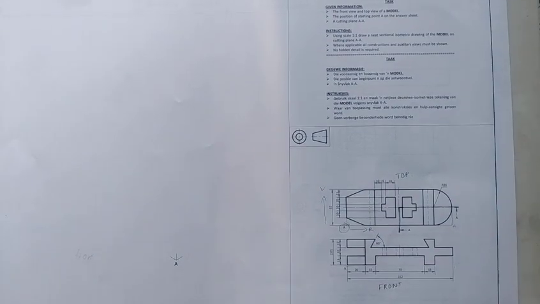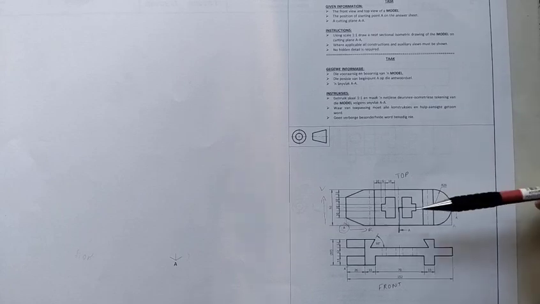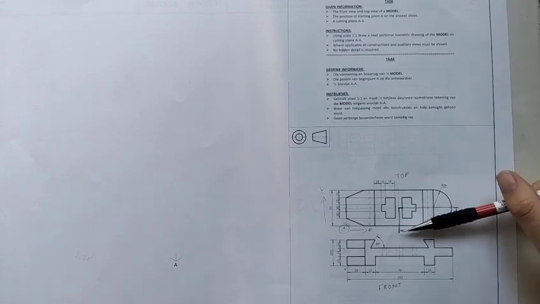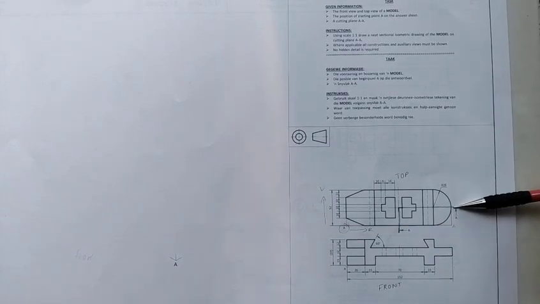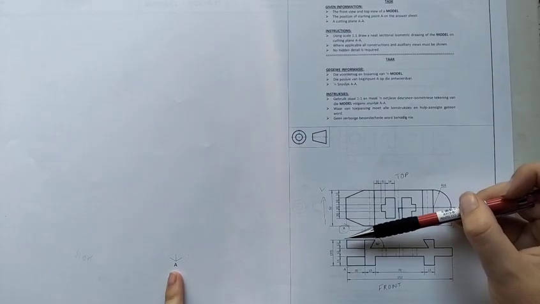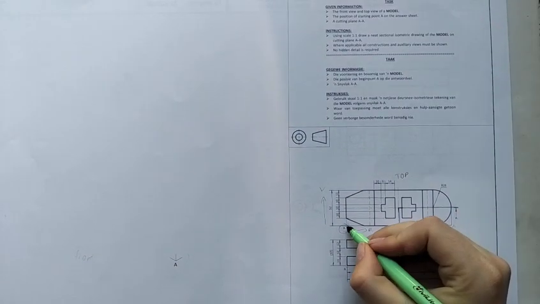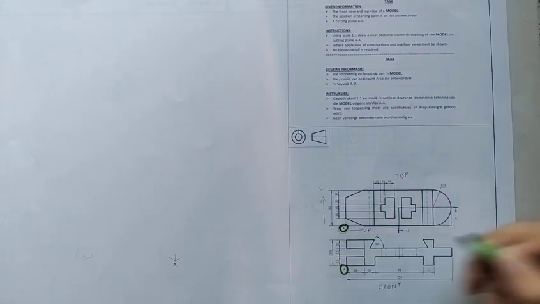Okay, so the question is, what they give us is a top view and the front view, and then also a cutting plane. Okay, and then the starting point A. And what is also important is to go and look where the A is on our drawing. So there's A and there is A.